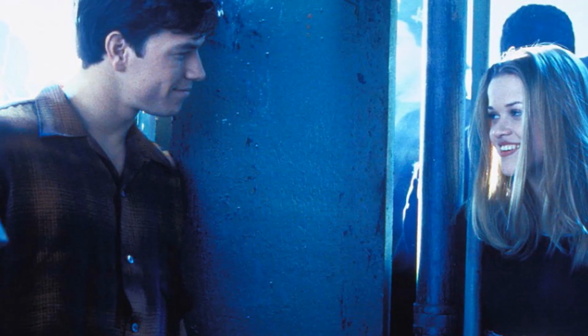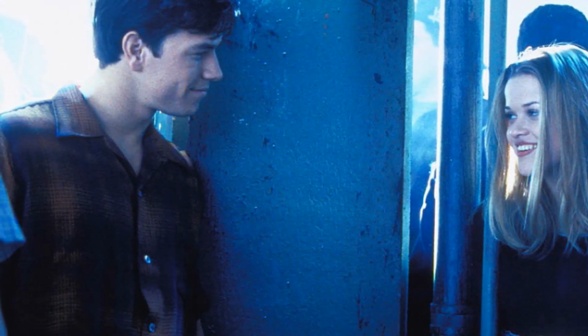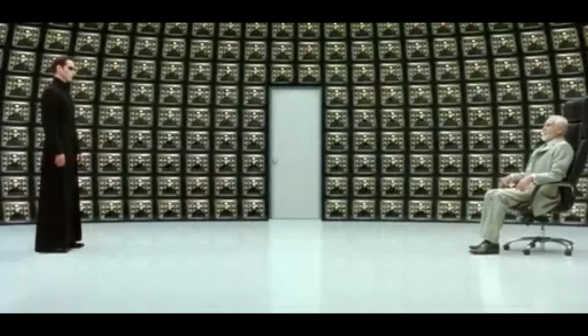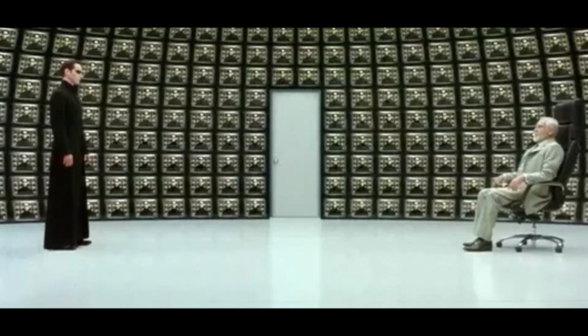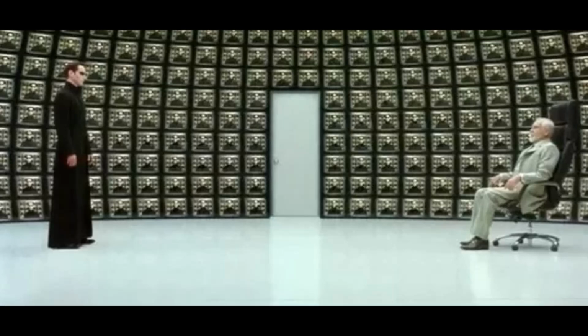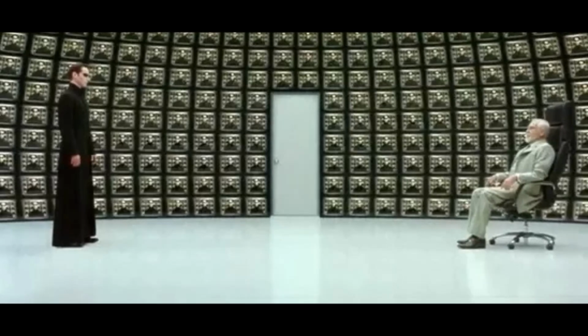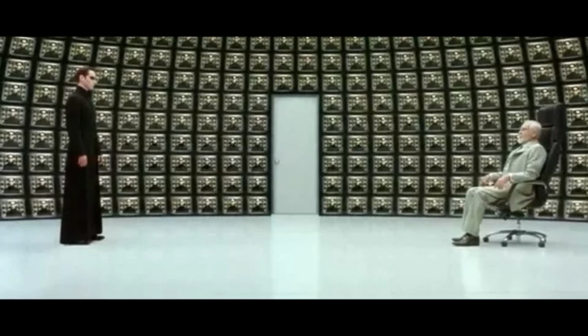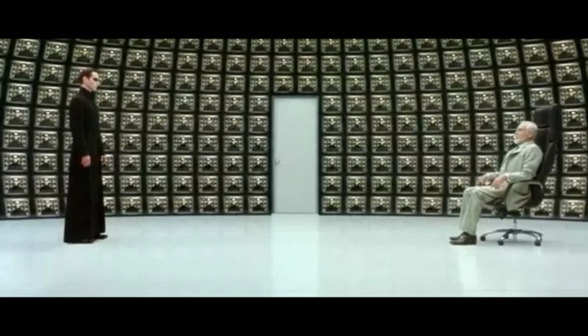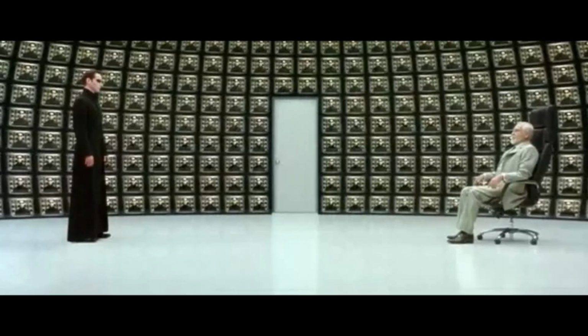Now, let's look at this when it's used incorrectly. This scene. Oh god, this freaking scene. In The Matrix Reloaded, as Neo arrives at the center of the machine that basically controls the functioning of the Matrix, what should follow is a meeting between the protagonist and antagonist amidst great tension.